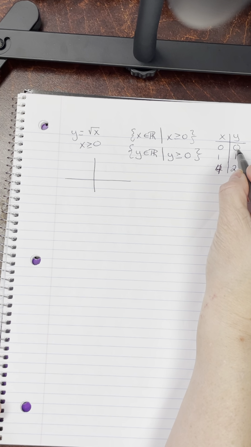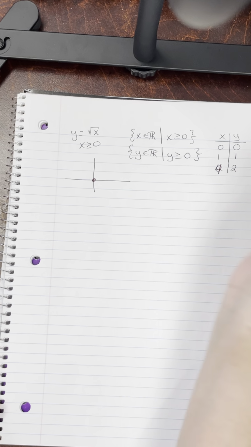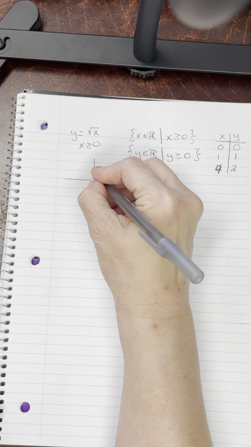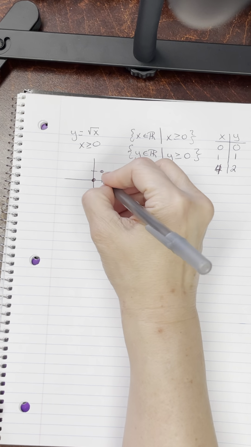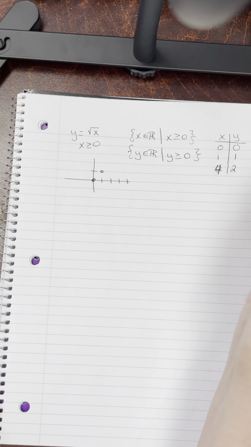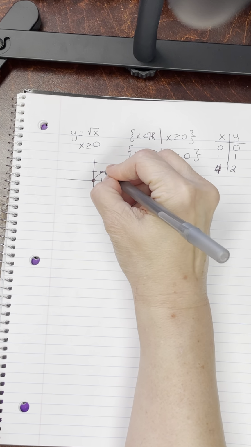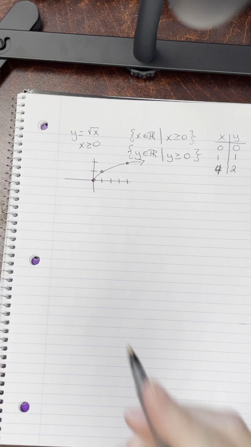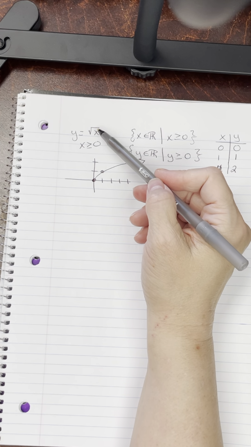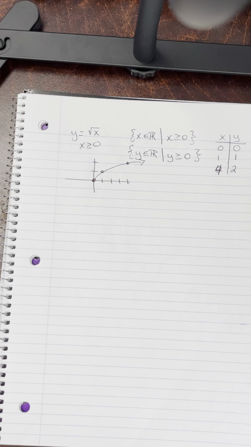So x 0, y 0 is at the origin. 1 over, 1 up, 4 over, 2 up, and it's graphing a curve. Now I do know, as a helpful hint, that anytime I'm graphing a square root, I should be getting a curve, so that helps me know where I'm headed.